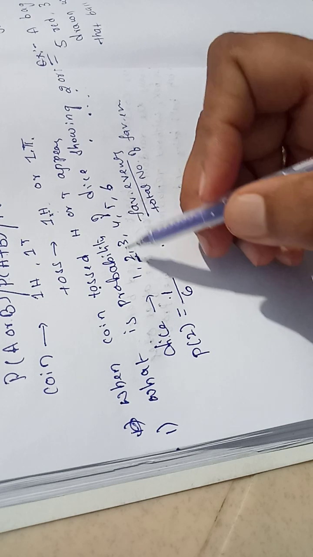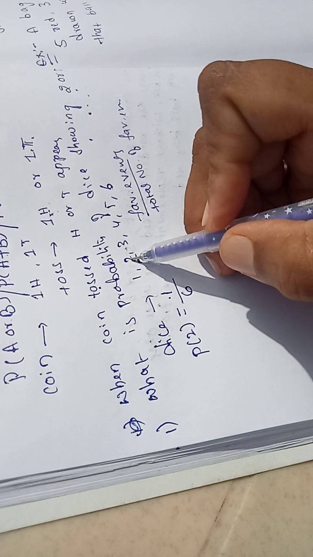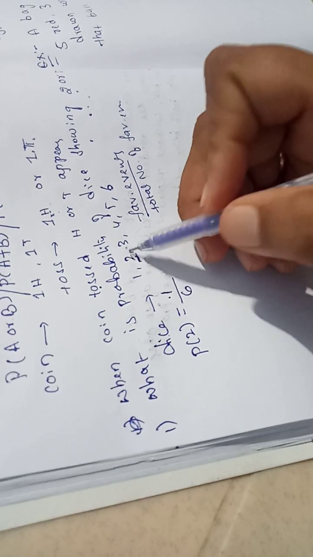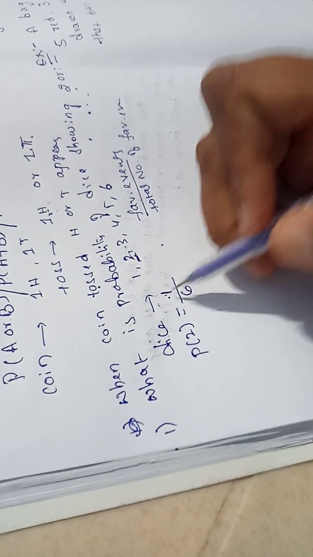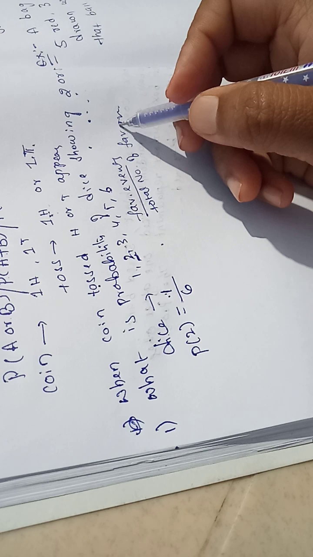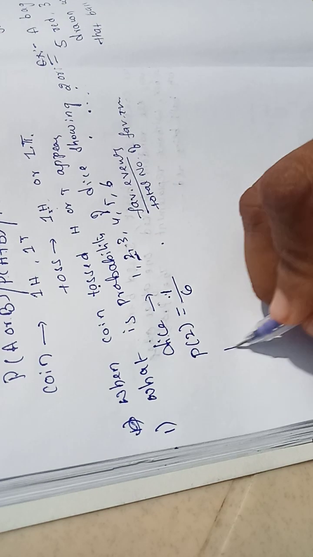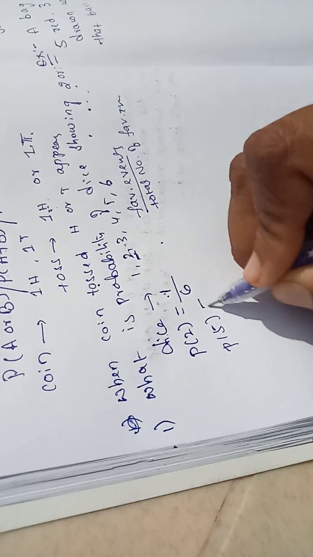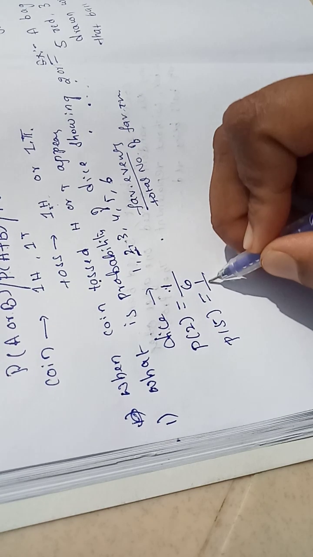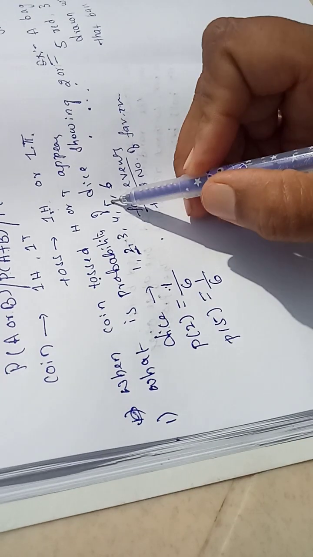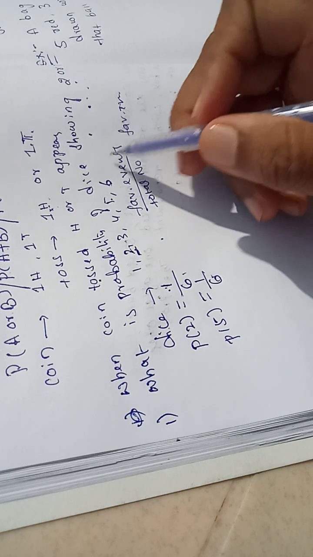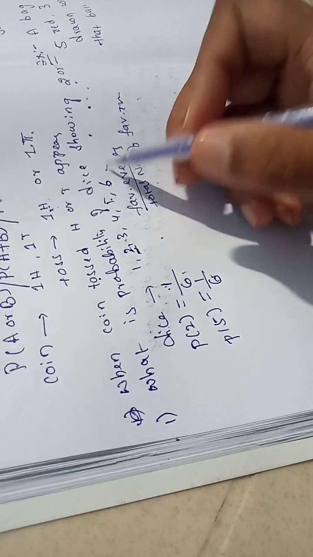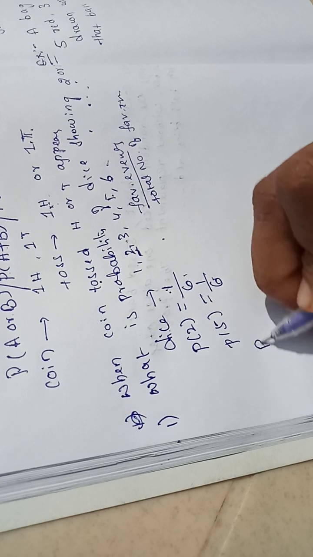Favorable event is only 1, so 1 by 6. Similarly, the probability of 5 is also 1 by 6, favorable events 1 and total number of events 6.